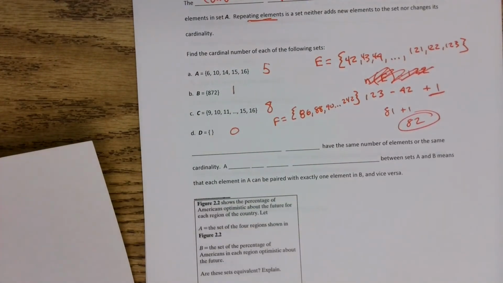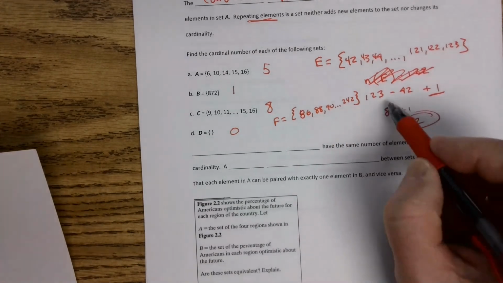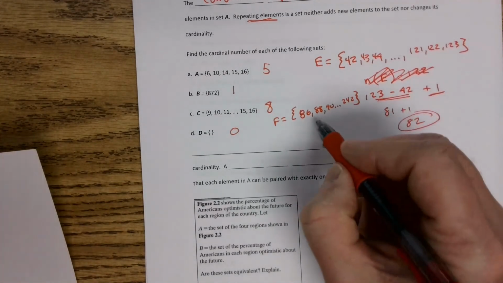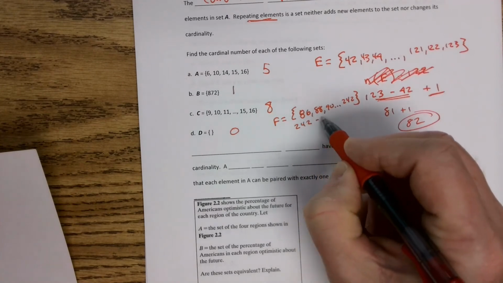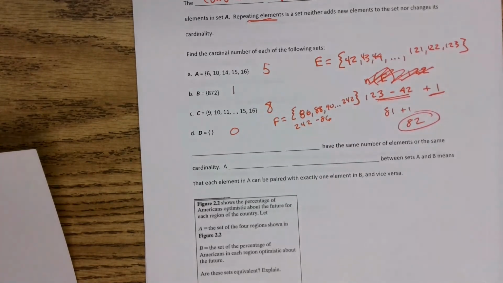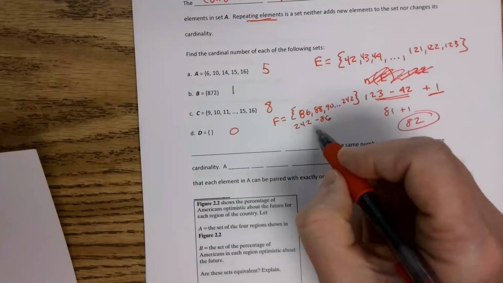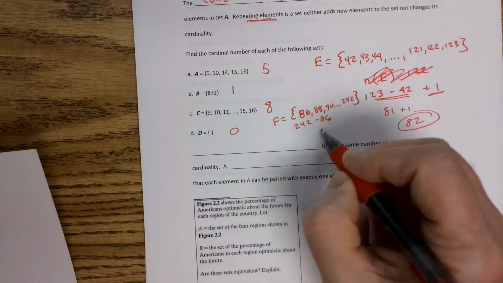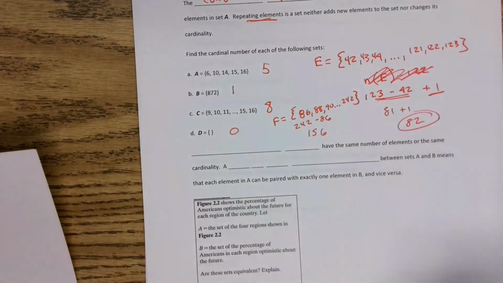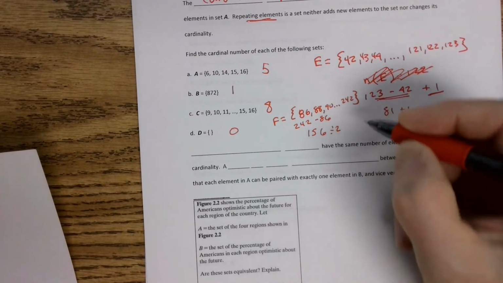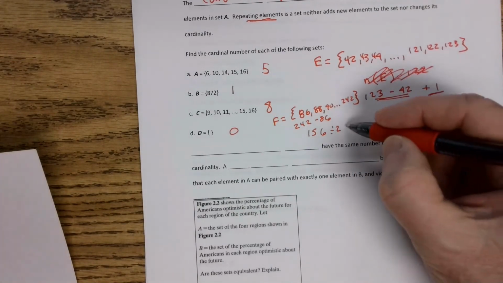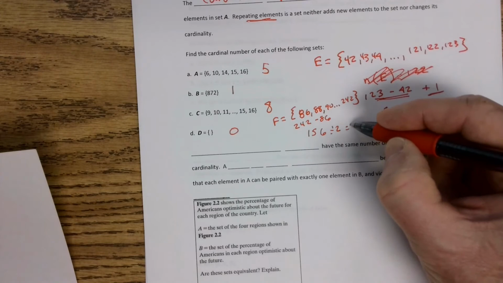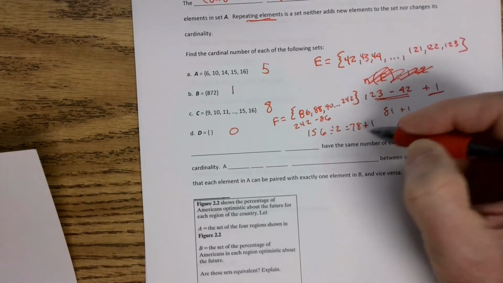Okay, so now we're doing evens or every other, right? So same type of process here. So 242 minus 86 would be something. Why did I make it so hard? 156, right? But we skipped every other one, right? So we need to divide that by 2 to get to 78, and then add the 1. So the answer to that one is 79.